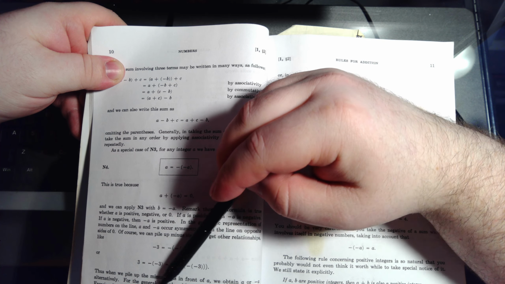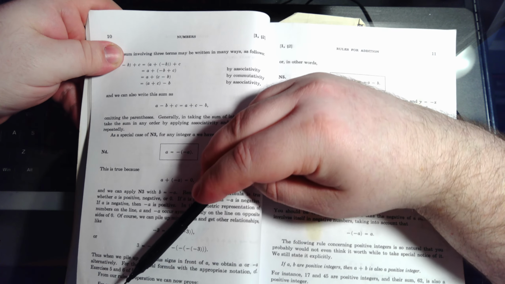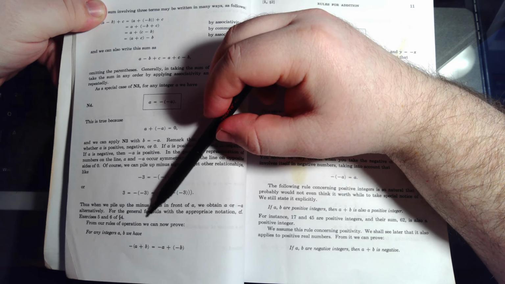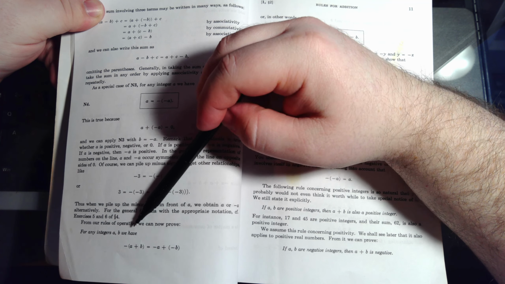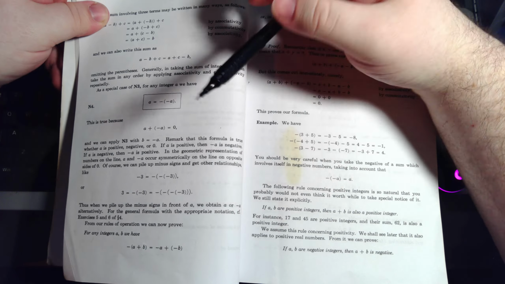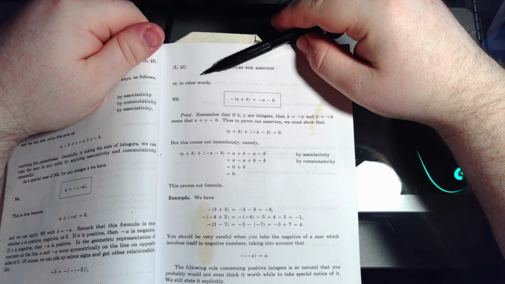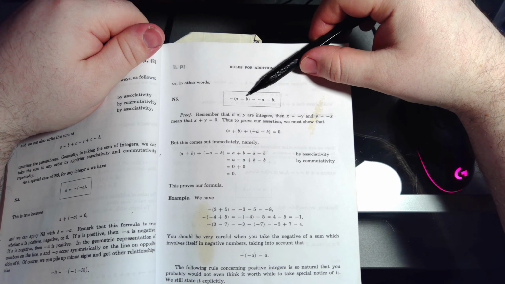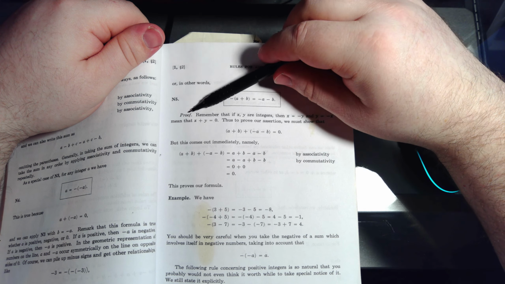From our rules of operation, we can now prove for any integers a and b, we have minus (a plus b) equals minus a plus minus b. Or in other words, we have the rule N5, where minus (a plus b) is equal to minus a minus b. And here's the proof.